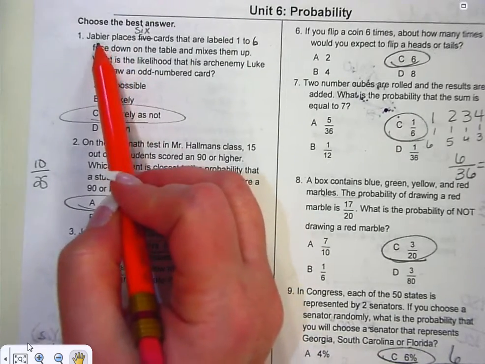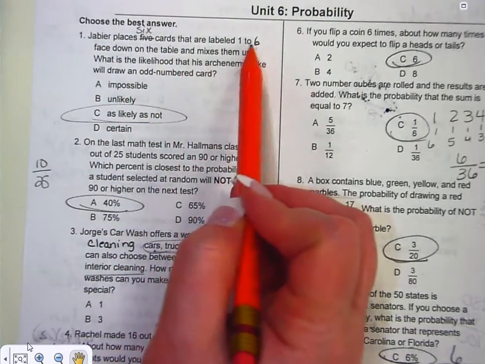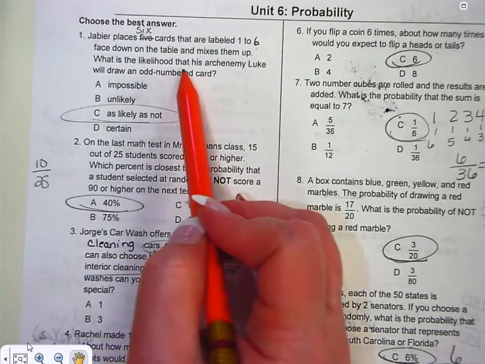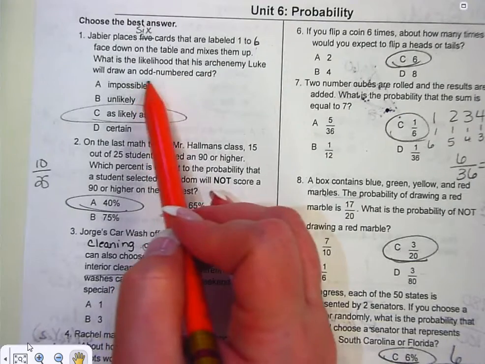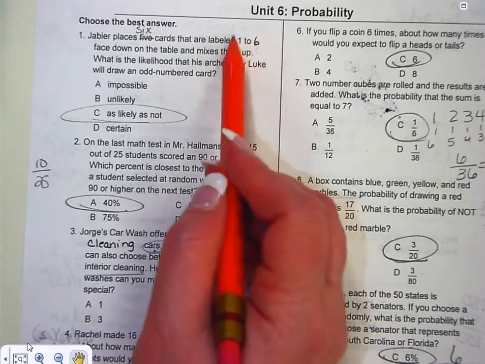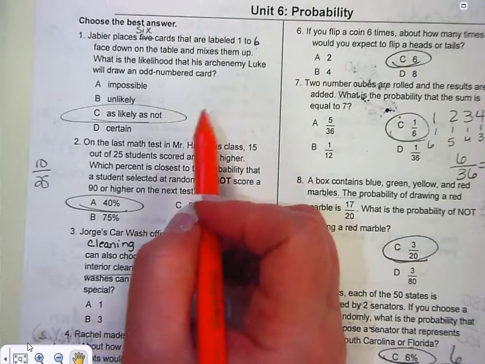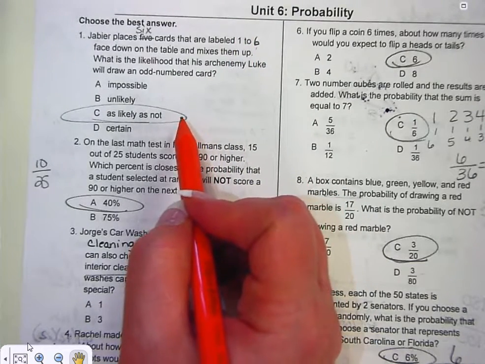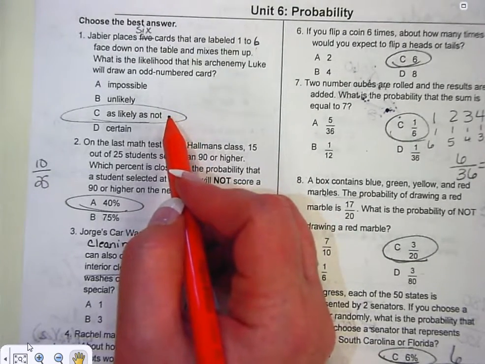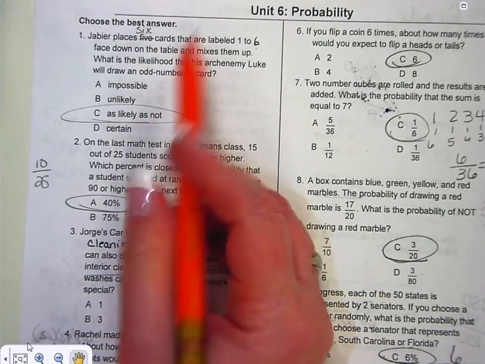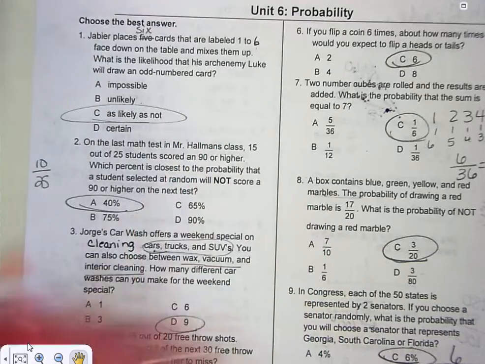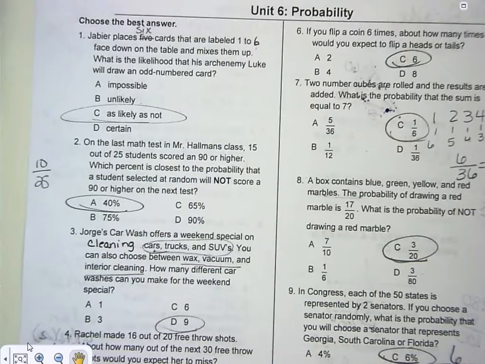Number 1, Javier places 6 cards that are labeled 1 to 6 face down on the table and mixes them up. What is the likelihood that his arch enemy Luke will draw an odd numbered card? So half of those cards would be odd. So our answer is C, as likely as not. That's the same thing as even chance. It's not impossible. It's not unlikely. It's not certain. The only one that it could be is as likely as not. We have been calling that even chance.